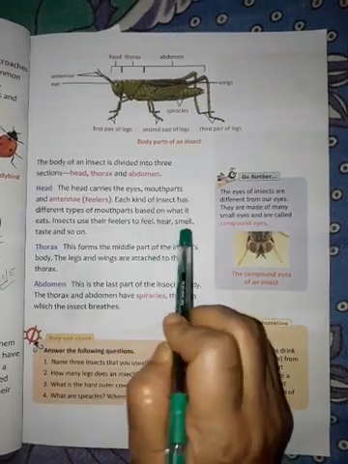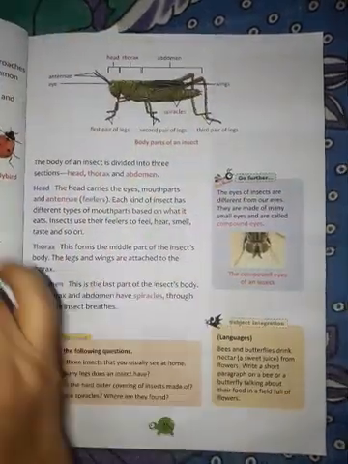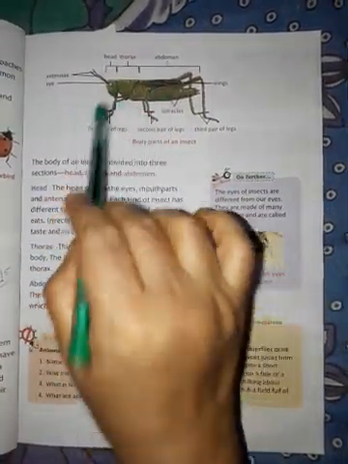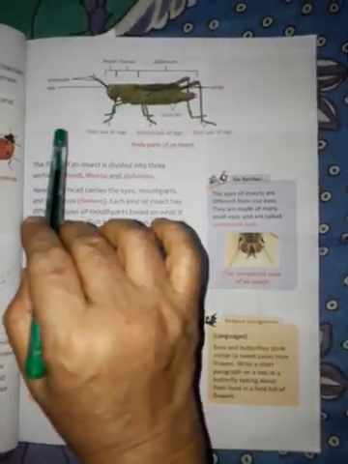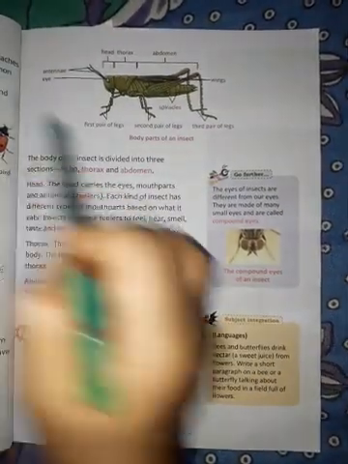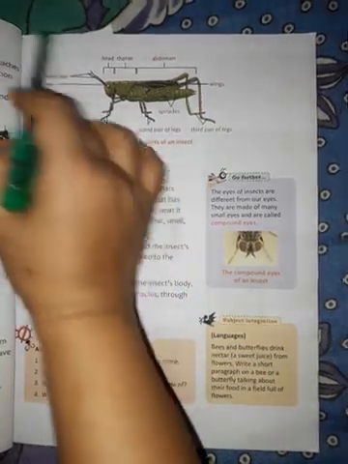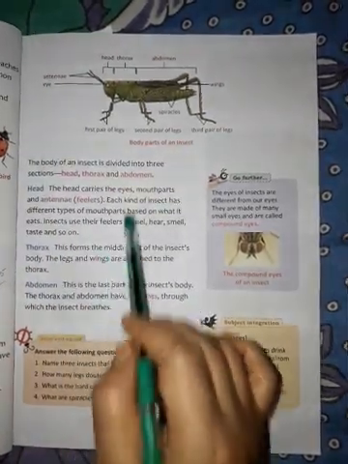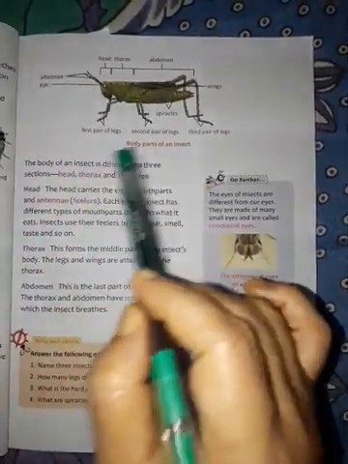With that they feel the surroundings and the dangers ahead, and they hear also with that, they smell also with that. They find their food, they find their ways to go, ways to come back. All these things they do with their feelers.